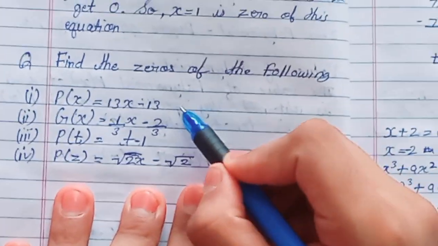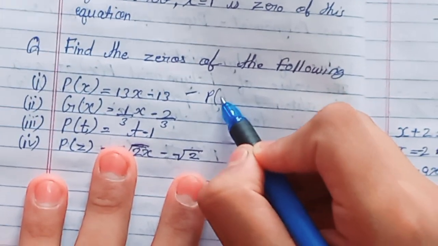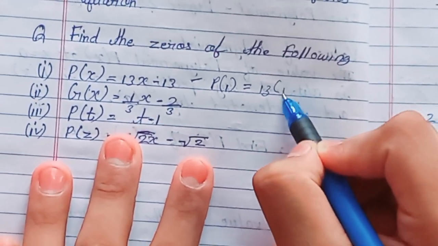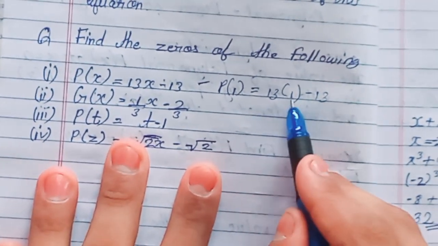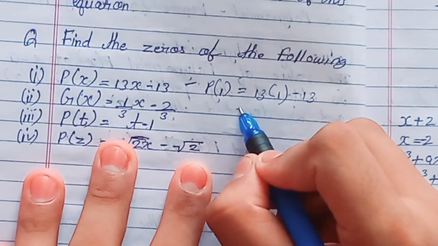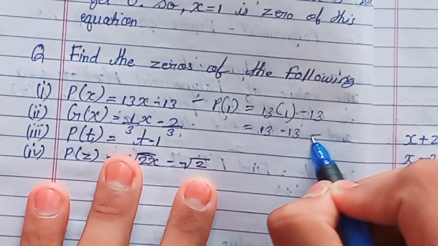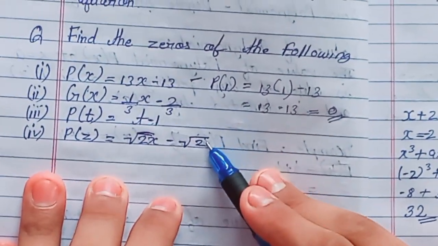So here we can take x as 1 also, because if we take x as 1 and we substitute 1 in the place of x, minus 13, so 13 ones are 13, here we can get 13, 13 minus 13, so this will be 0. Rest of all we can practice later.